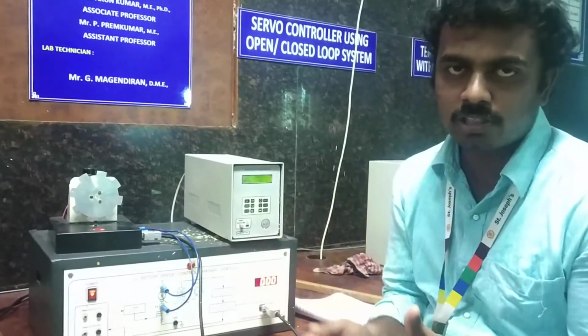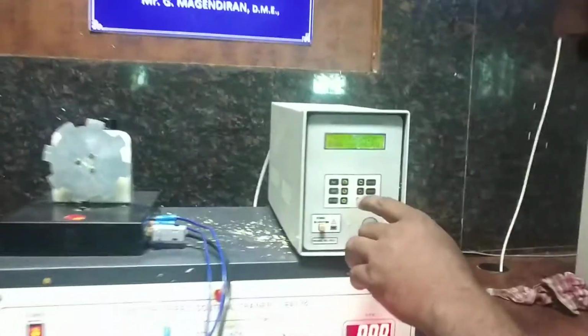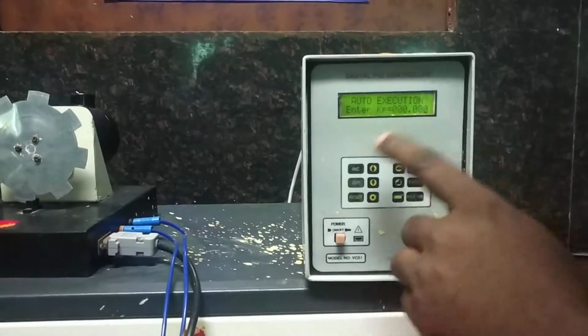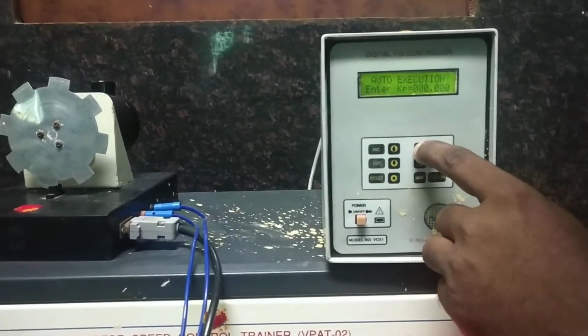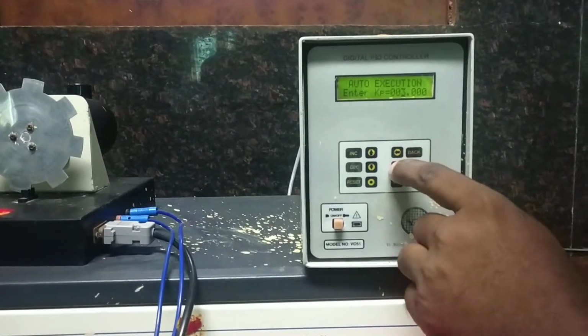So here, for demonstration, I will give a nominal value of 3. By using the back button, I will enter 3. After setting this, just press enter.